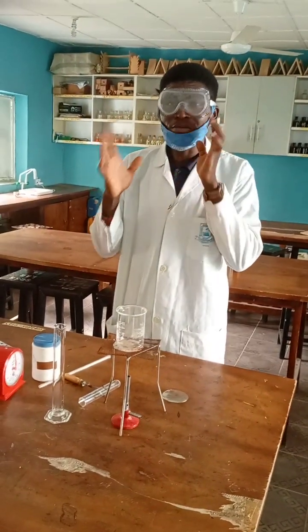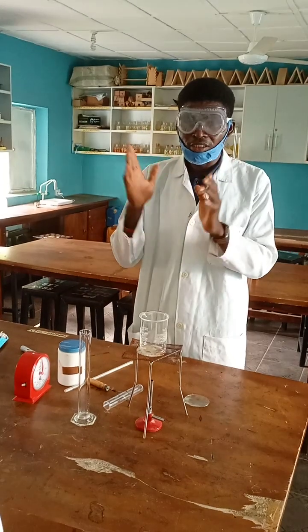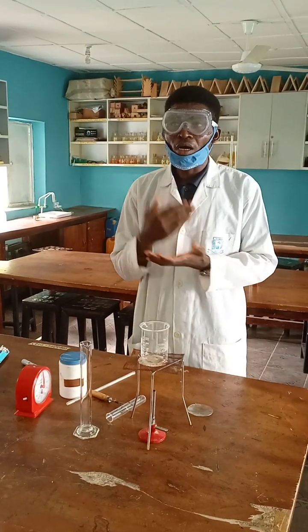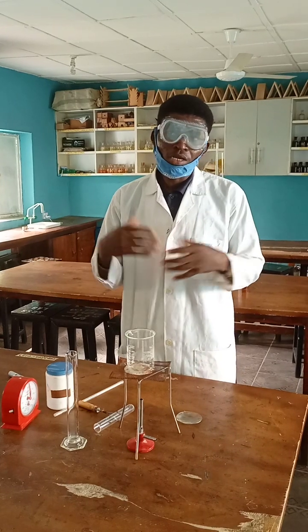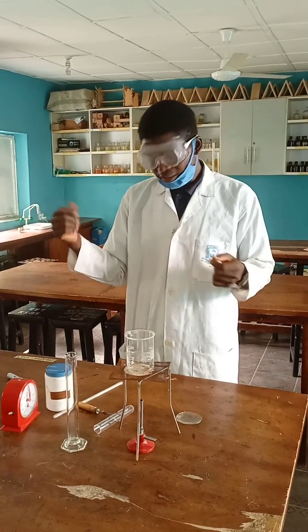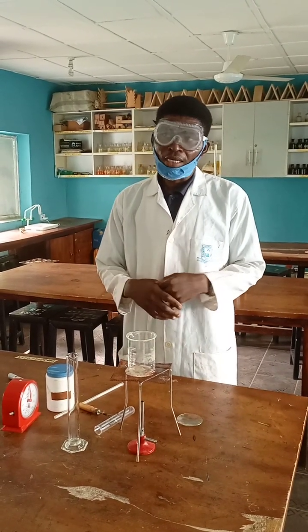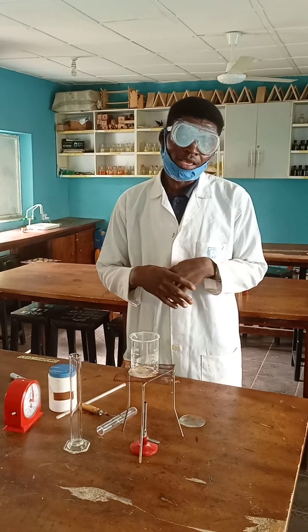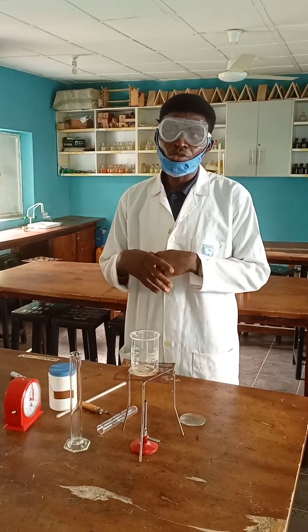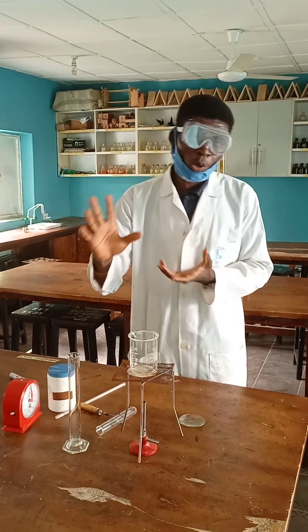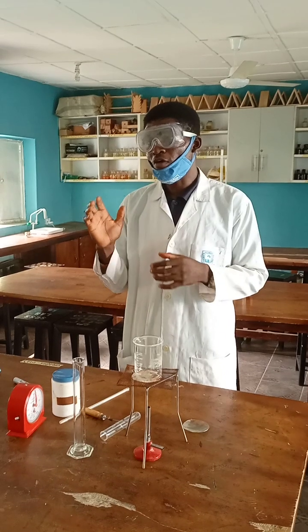That means it has three modes of heat transfer. We have conduction, convection, and radiation. Let me start with conduction. Conduction is a transfer of energy from one molecule to another by direct contact.